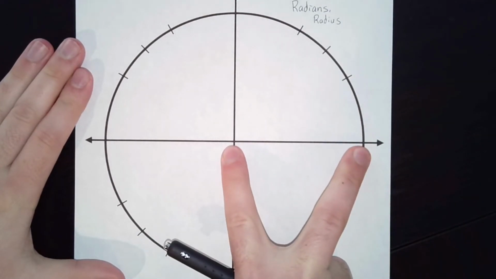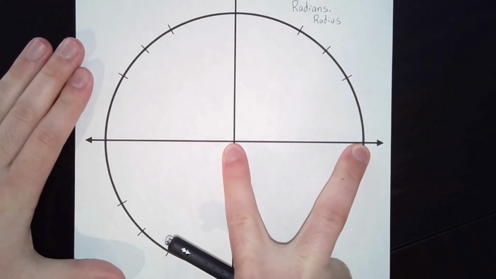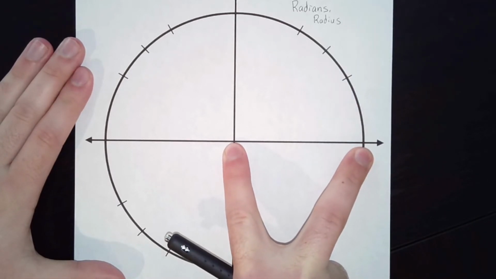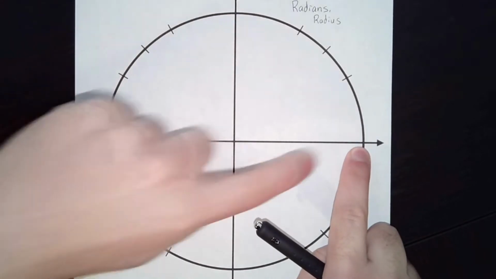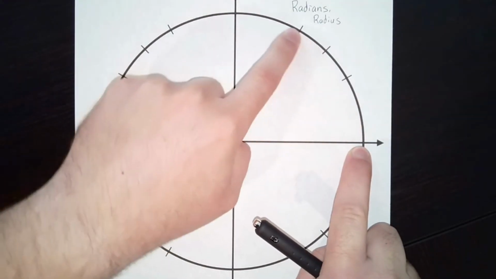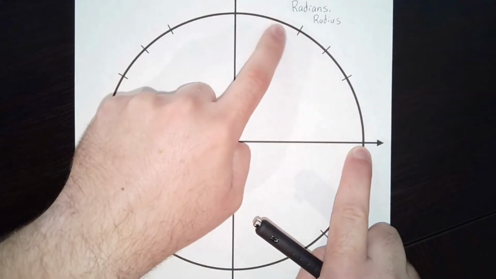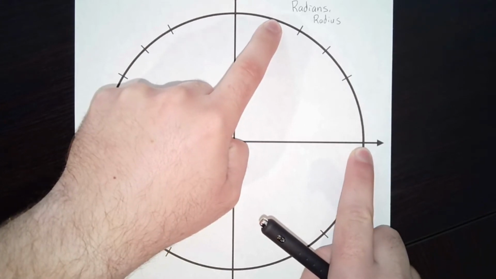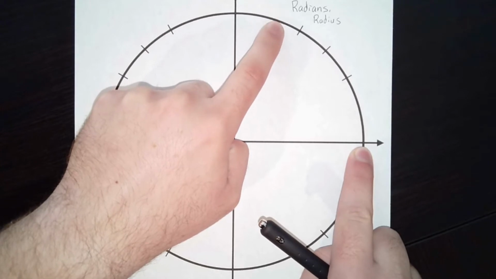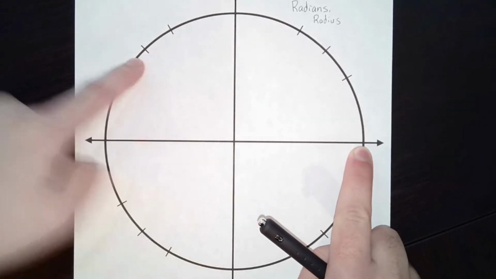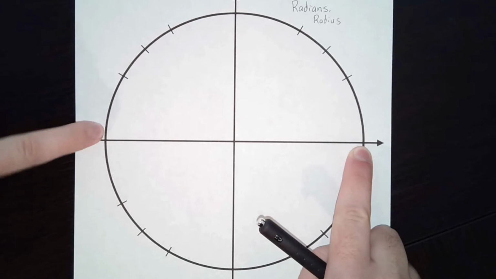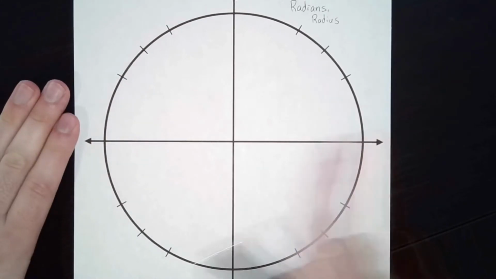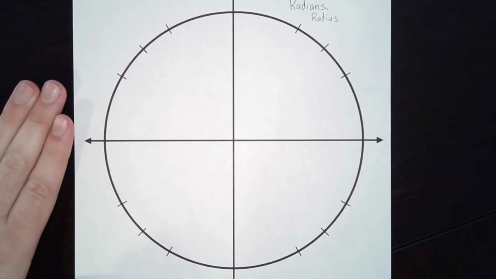Think of if I had a piece of string that went from the center of my circle to the outside, so the length of the radius. If I then took that string and started to bring it around the outside of the circle, it's going to end up right up here somewhere. That distance is 1 radian. So 1 radian is there, 2 radians is going to be over here, 3 radians is going to end up in here somewhere, 4 will be down here, and 6 will be a little bit past. I know that might not be super obvious right now, but we'll get to that.